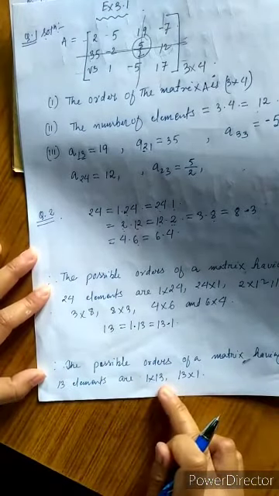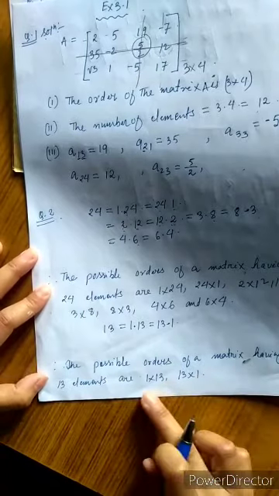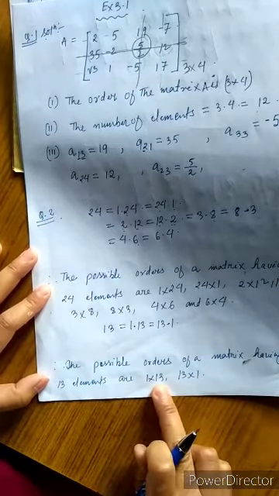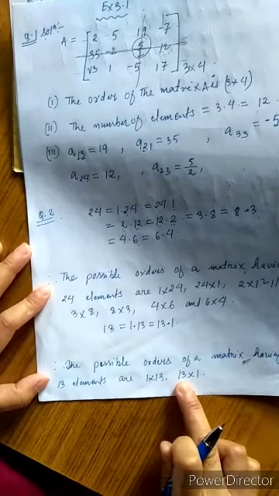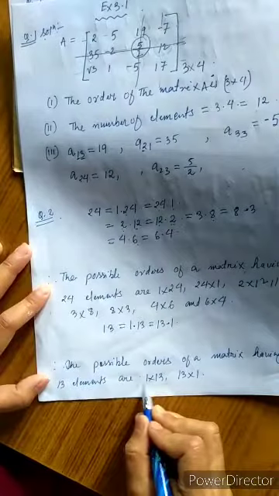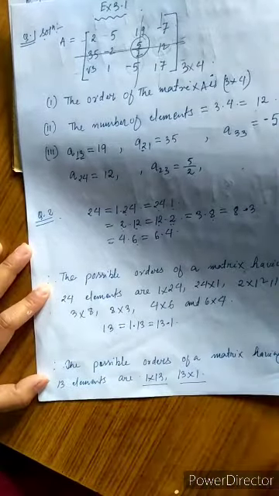1 by 13 is different from 13 by 1. In case of 1 by 13, number of rows is 1 and number of columns is 13. In case of 13 by 1, number of rows is 13 and number of columns is 1. This is a row matrix and this is a column matrix. They are different matrices.